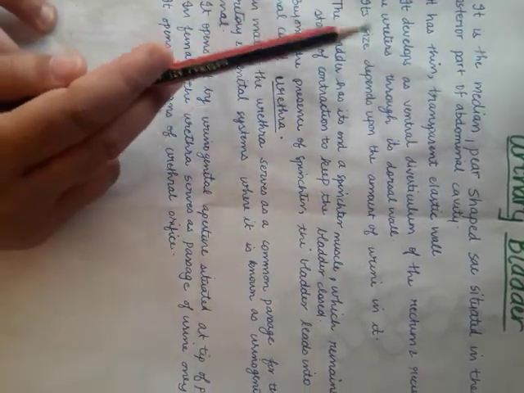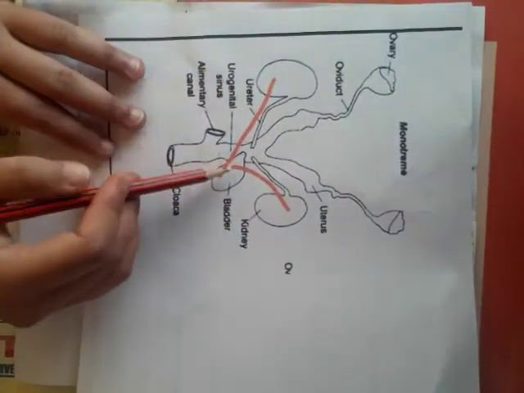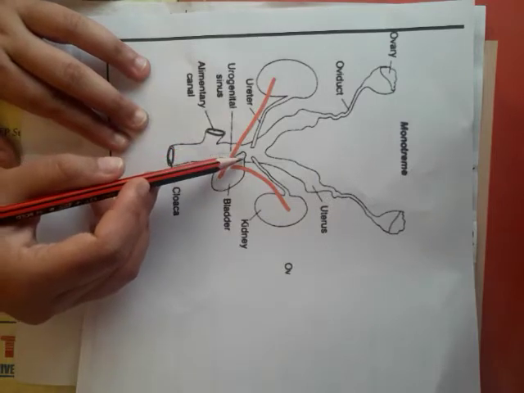Next, we will talk about its development. It develops as a ventral diverticulum of the rectum and receives the ureters through its dorsal wall. Let's check in the diagram. This is the bladder. This is the rectum region of the alimentary canal.